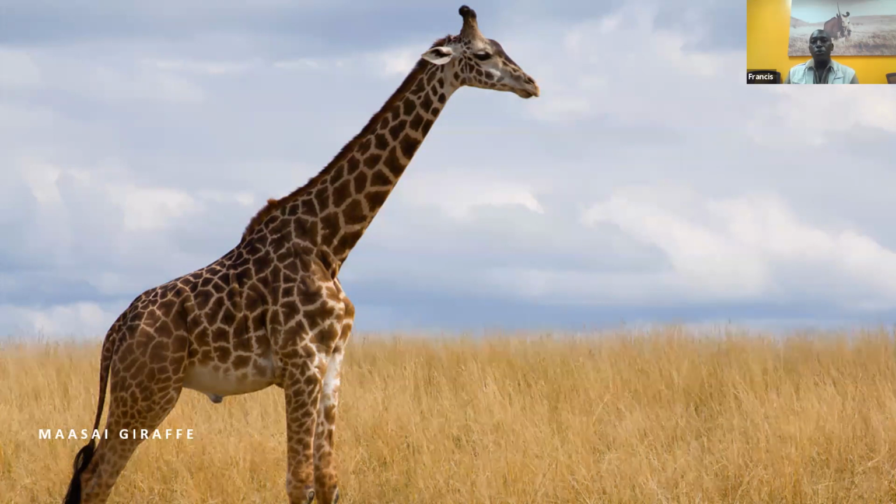So after the giraffes, between the visits, we will go and have lunch in the area where we are doing the excursion. Then we return to our hotel in Nairobi town, where we are staying. The next day, we leave for the Aberdare Country Club.